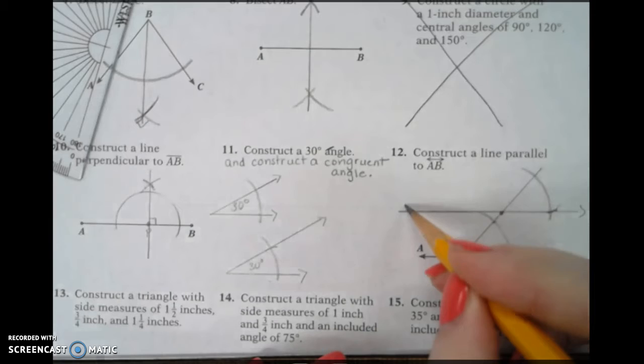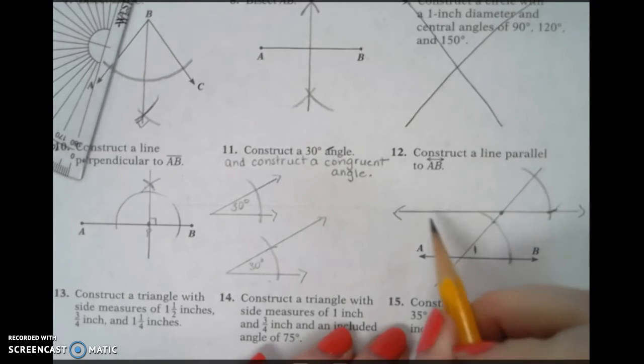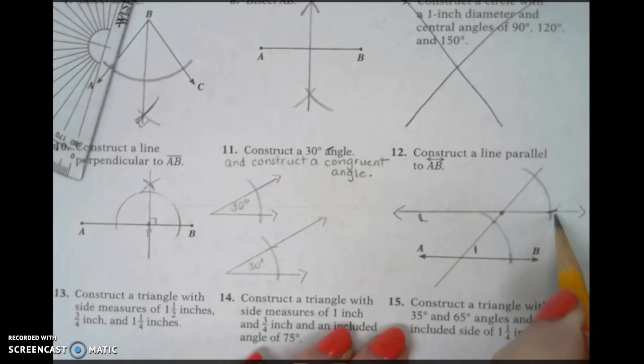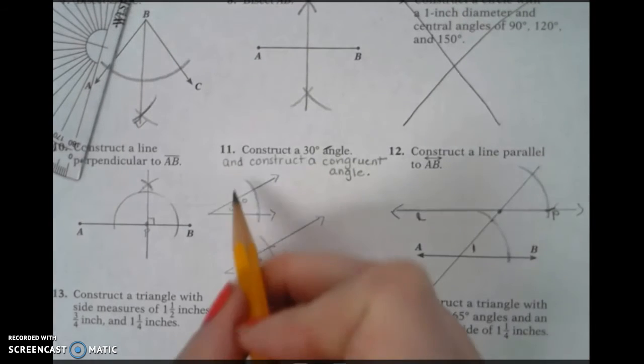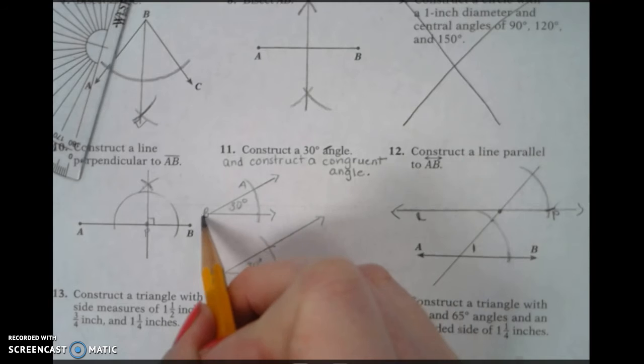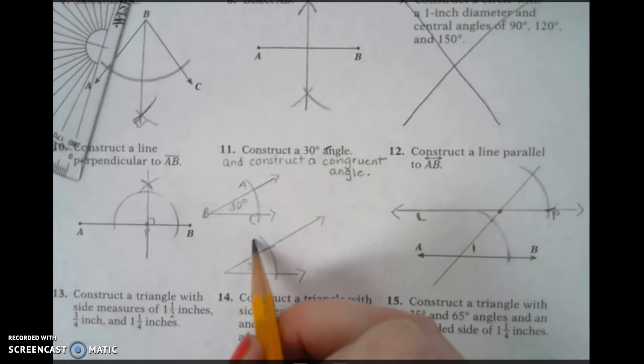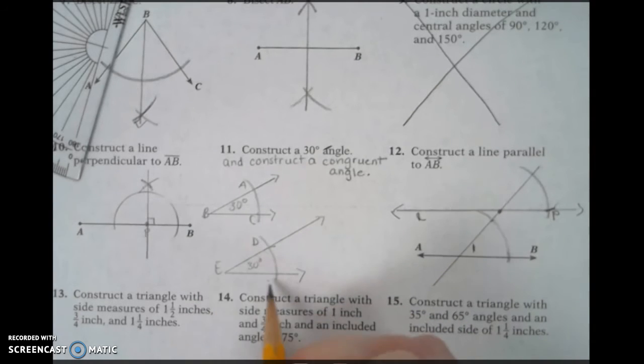And you have now created parallel lines. And we can call this line, we'll call it line LP. And let's go back and name our angles here. We'll call this angle ABC, and this angle DEF.